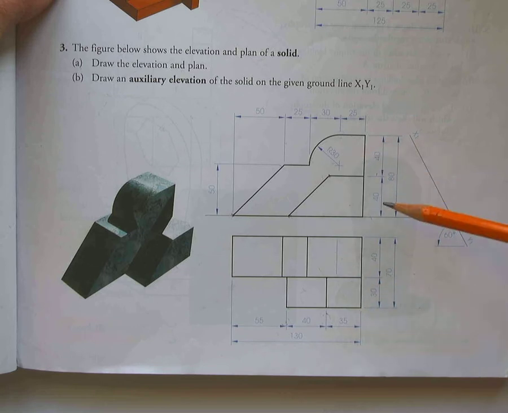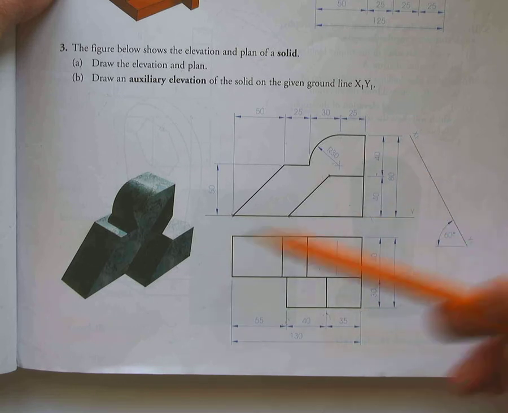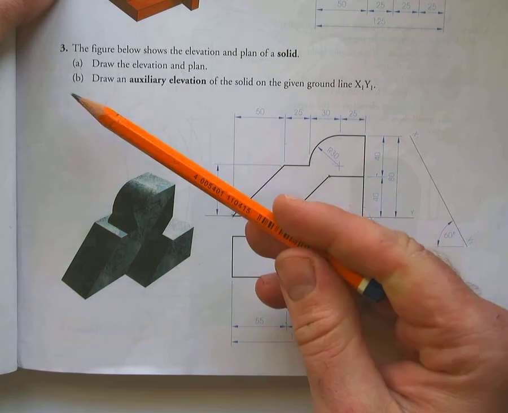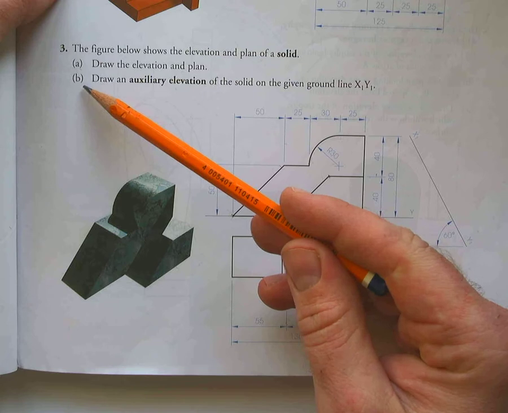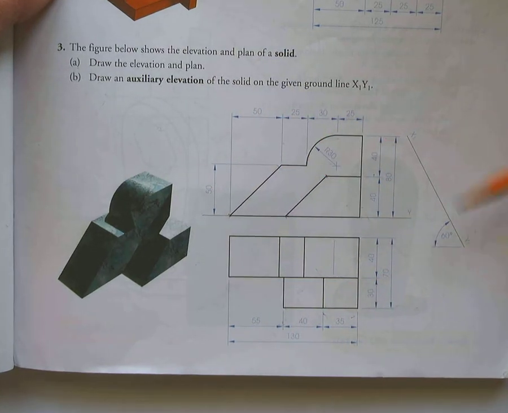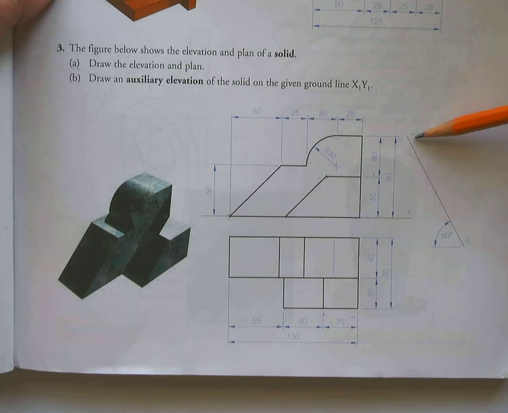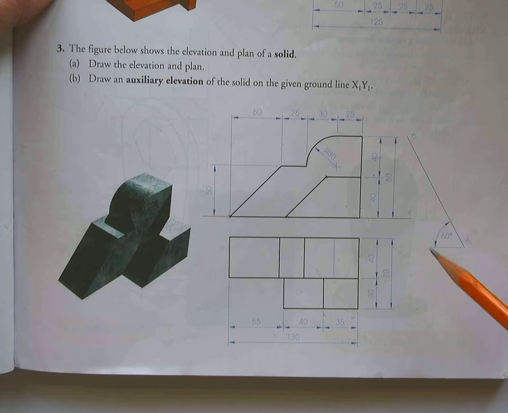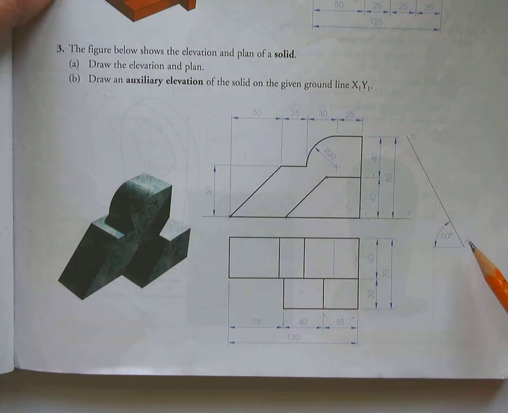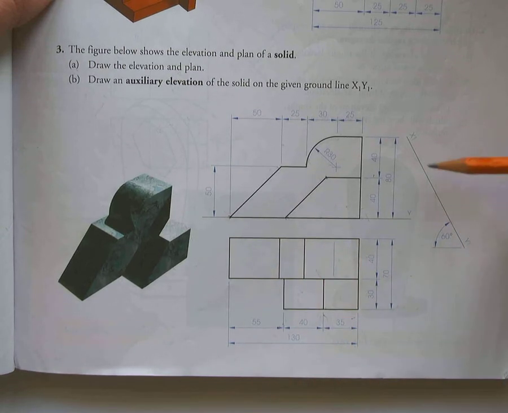So you're given all the dimensions. It's just a matter of copying that down onto your drawing first of all. The hard part comes in part B, where you have to draw an auxiliary elevation of the solid given the ground line x1, y1. We've been going over this for a while now. This is your x1, y1 line, and it's at an angle of 60 degrees. So what you have to do first of all is set up your drawing and then take an auxiliary in that direction. You'll be looking out so that you're getting the auxiliary at that angle.